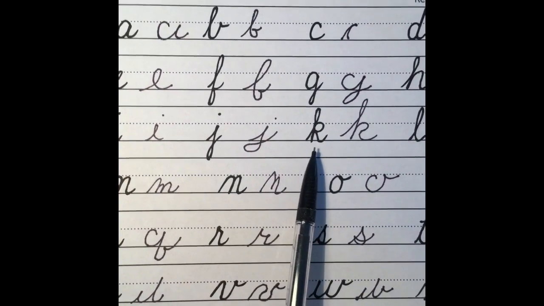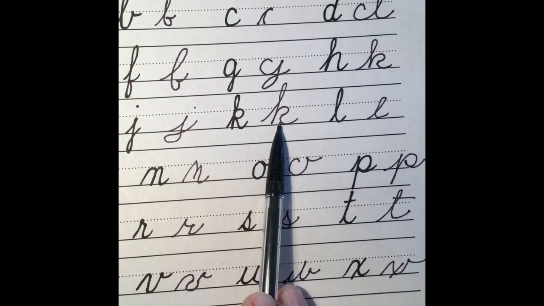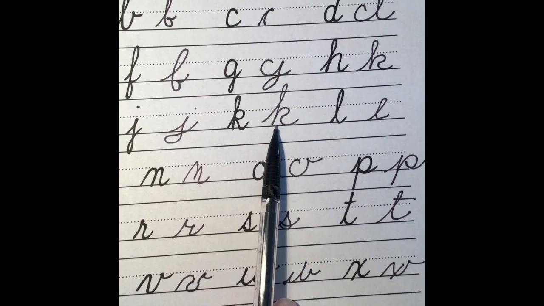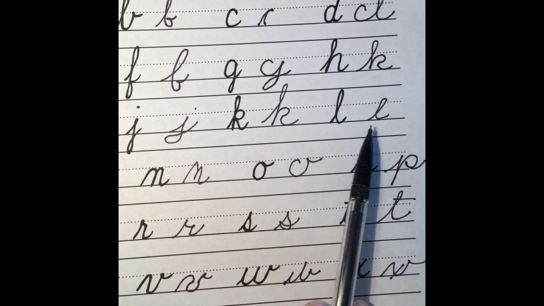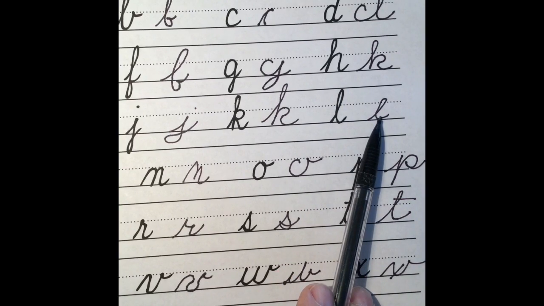Again with k. Reminds us of h. If we don't make it touch, and it looks just like the h, how do we know which letter it is? Make sure your l touches the baseline and the headline. Don't make it too short. It starts looking like an e.